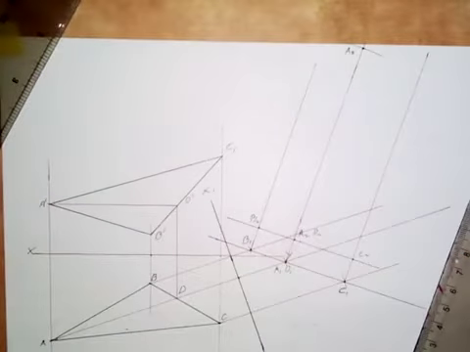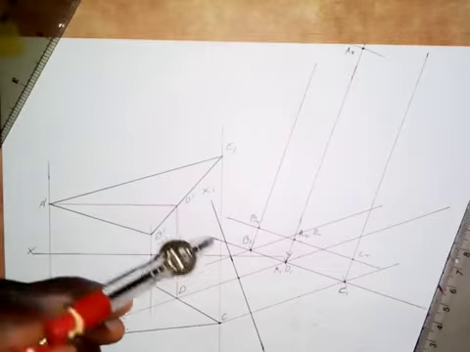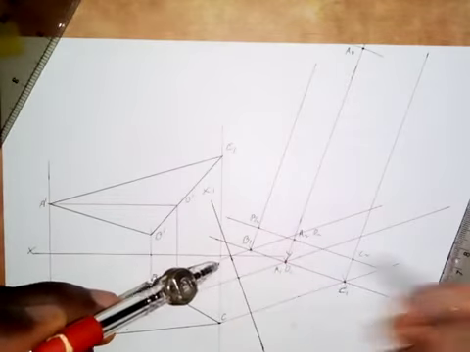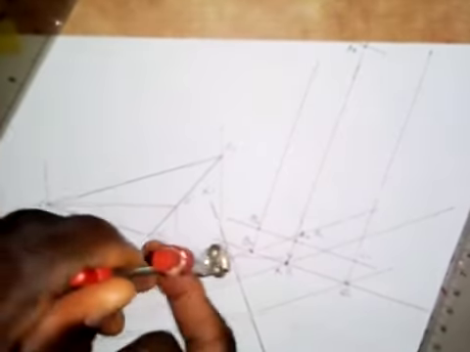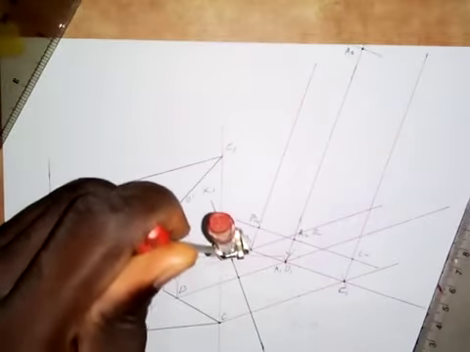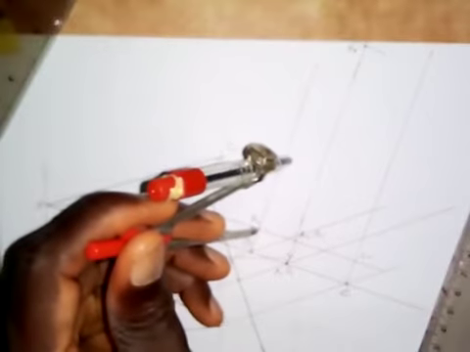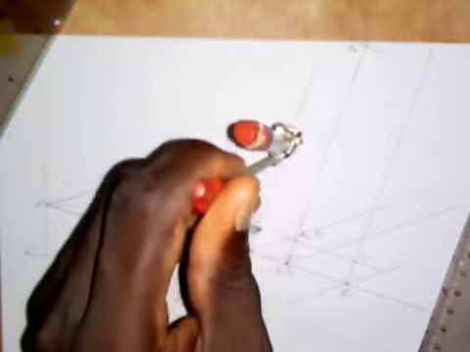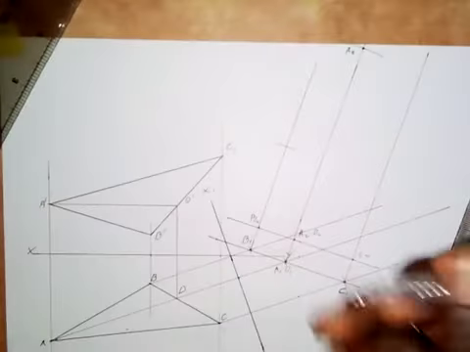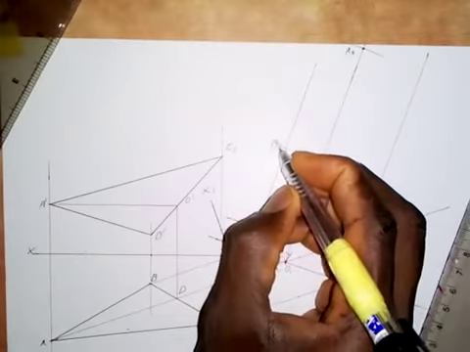Okay, then putting the pinpoint of my compass at point B here, I will extend it to this point on the x1 y1 line. Taking this distance, I'll put it at this point A2 here and make an arc on this line. So this is point B3.